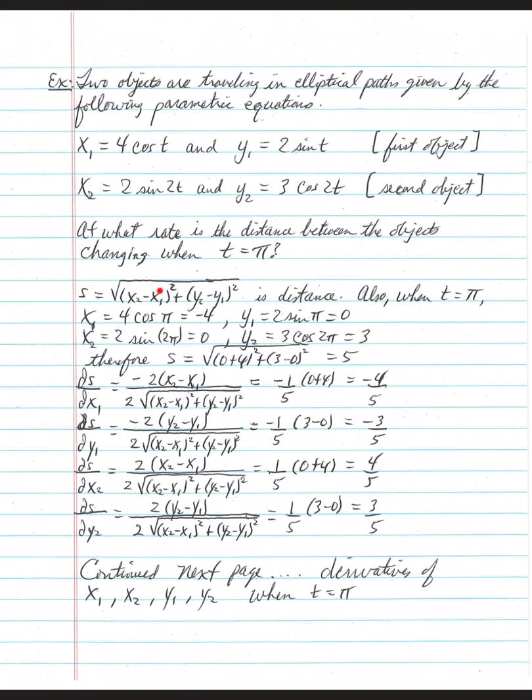since we're taking the derivative with respect to x1, this is going to be 2 times (x2 minus x1), times the derivative of x1, which is a negative 1. That's why there's a negative there. Okay, these 2's will cancel, so remember the distance was 5.